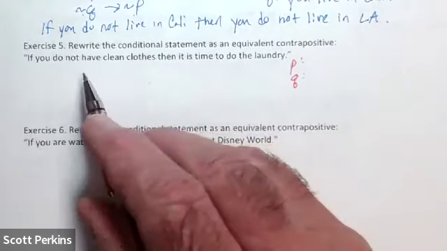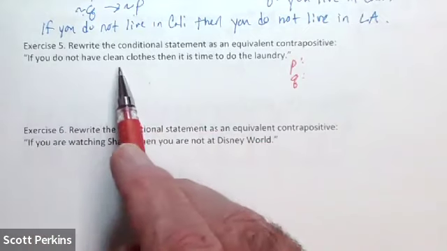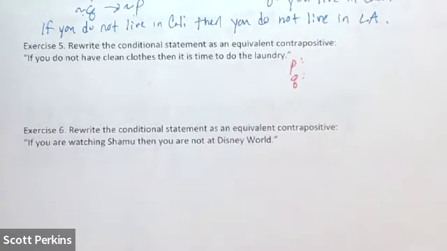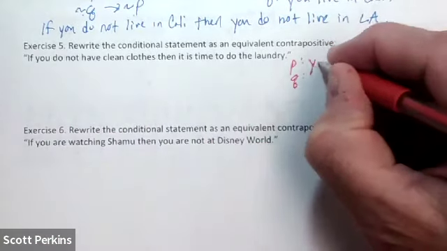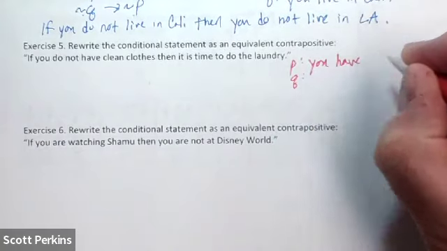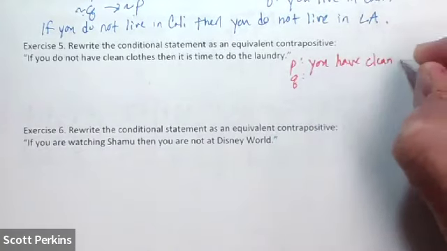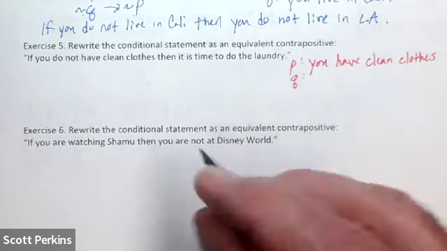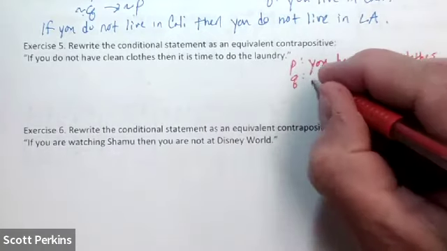Okay, the statement: if you do not have clean clothes, then it is time to do the laundry. So statement P is you have clean clothes. Remember, we always define statements positively. Then it is time to do the laundry.